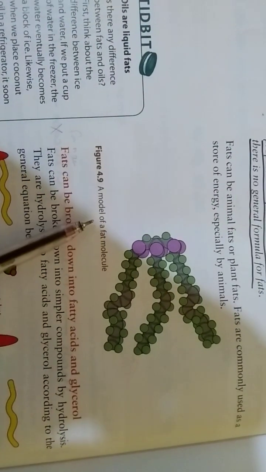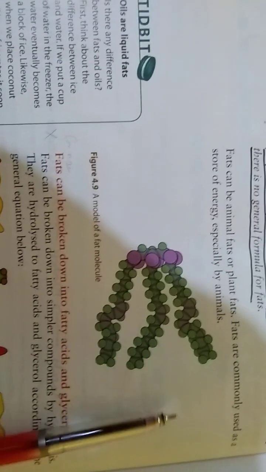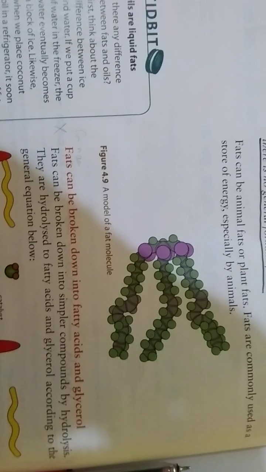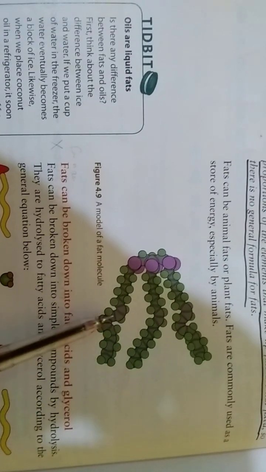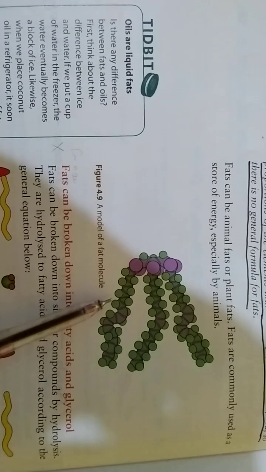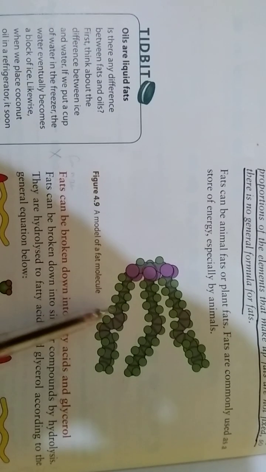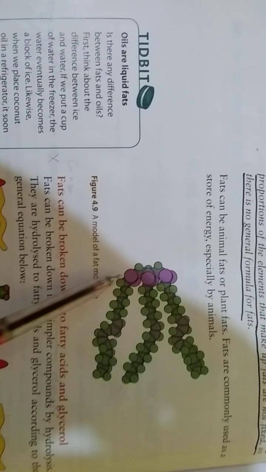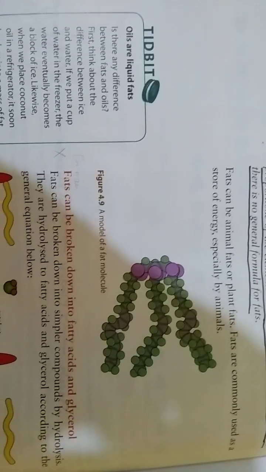A model of a fat molecule: fat is a very complex structure of carbon, hydrogen and oxygen, and it is difficult to understand because thousands or millions of carbon, hydrogen and oxygen atoms combine very closely to each other.